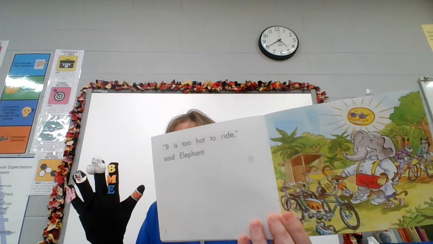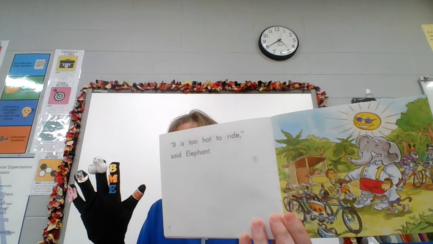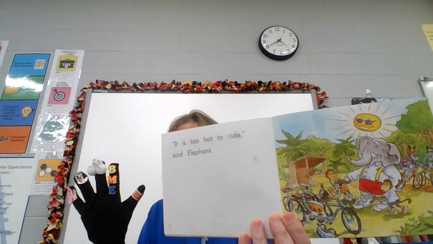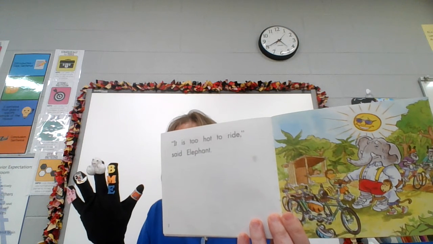The characters, who were the characters? Who were the characters? That would be the animals or people that are in the story usually. So I see Elephant and his friends, the monkeys, don't you?